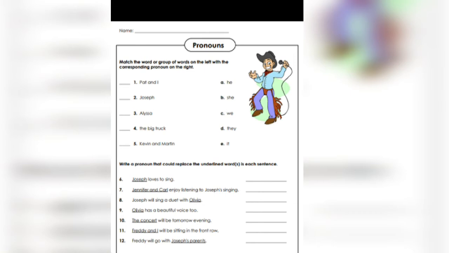Aisha. Sorry, it's not Aisha, it's Eliza. Eliza, it's name of a girl. It correctly matches with she. For girls, we use she. Number 4, the big truck. Now, truck is a thing. So, for things and animals, we use it. The big truck. It is a thing and we use it for a thing. So, number 4 correctly matches with option E.